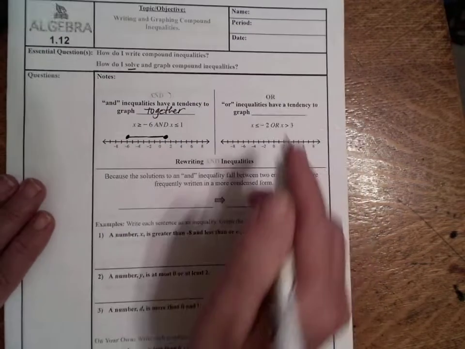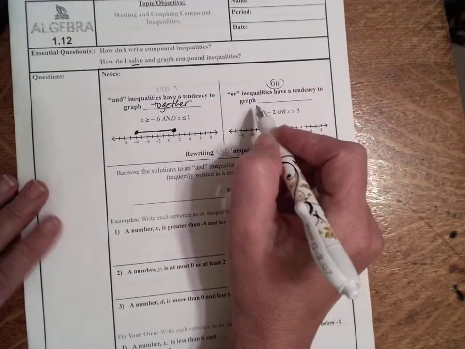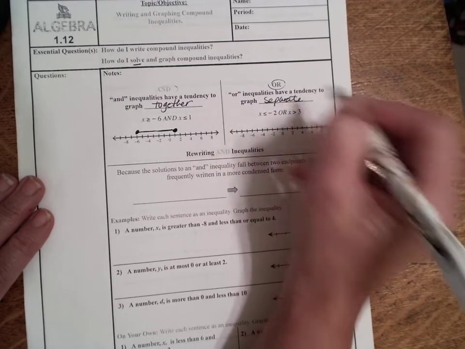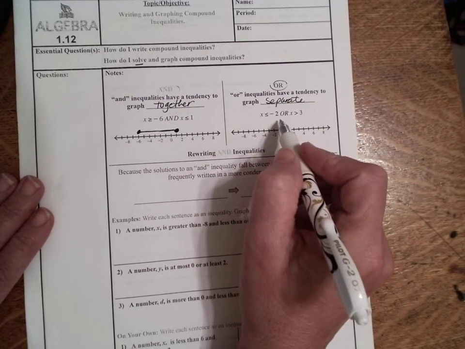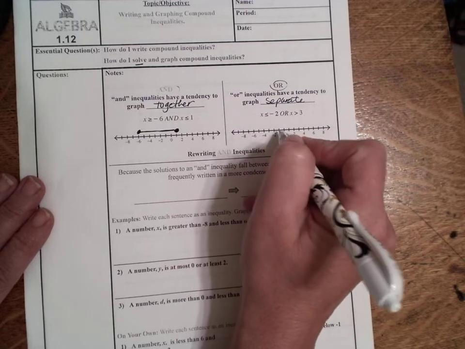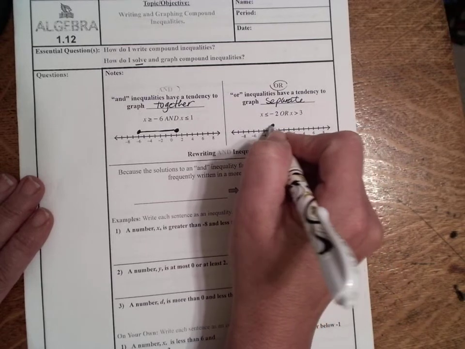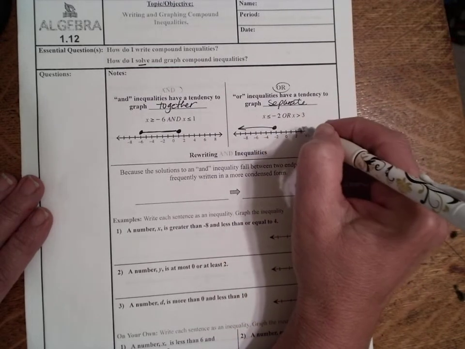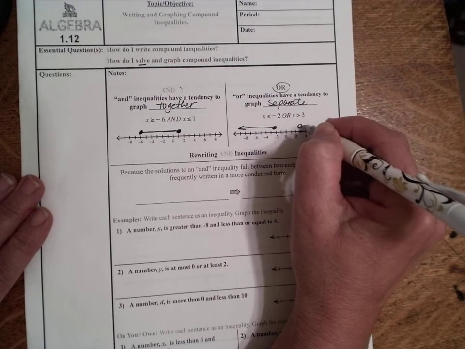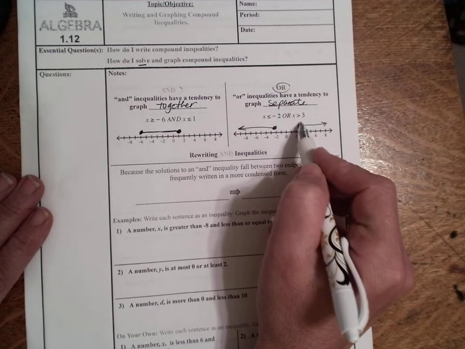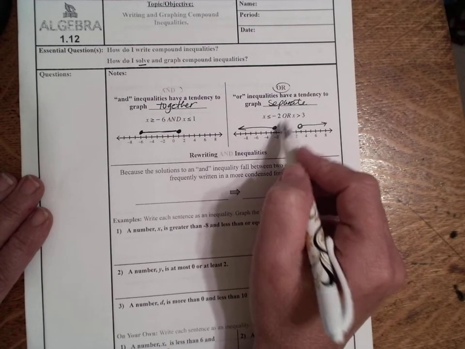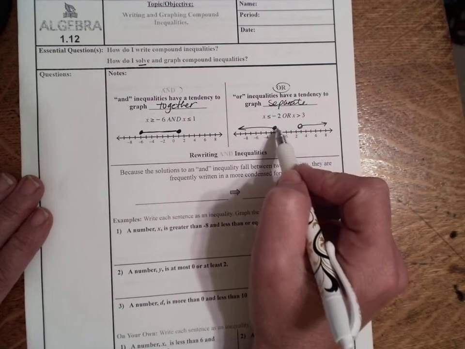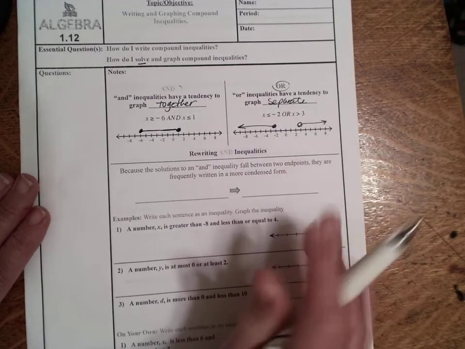Okay? Then on this one, the or. If it's an or statement, we would separate those. So that means if x is less than or equal to -2, which would be a closed circle, and all the numbers less than -2, or all the numbers greater than 3. That's an open circle because it's not equal to. So on the or statements, they would be separate graphs and they would be going opposite directions.